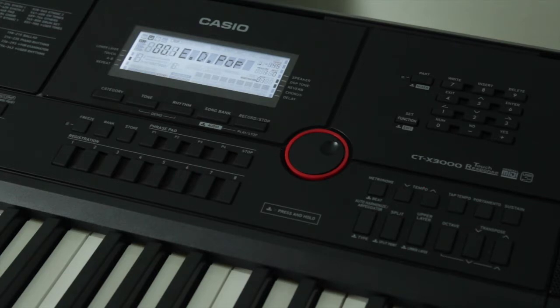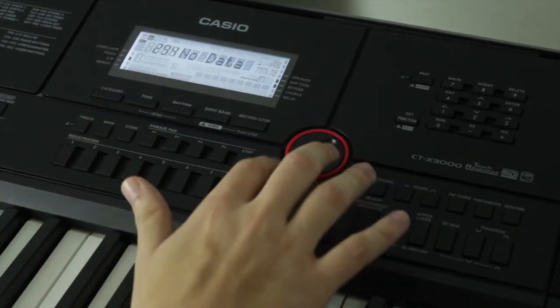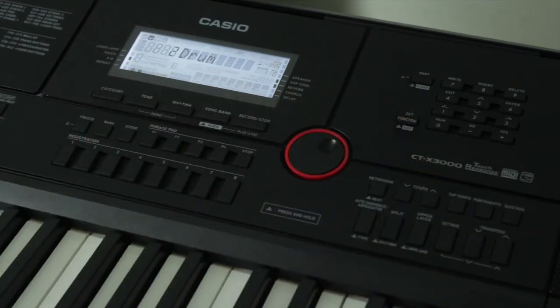In order to edit a factory preset rhythm, you must first copy it to an empty user rhythm slot. Navigate to category 12 on the rhythms list and select one of the slots that says No Data. Long press the function button and the rhythm editor menu will pop up.